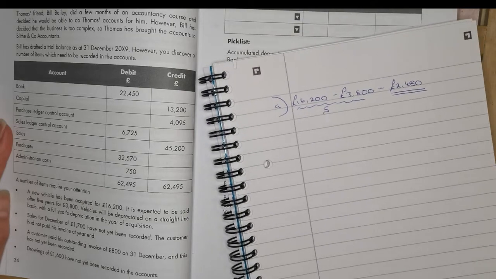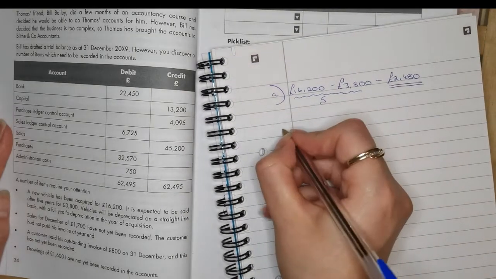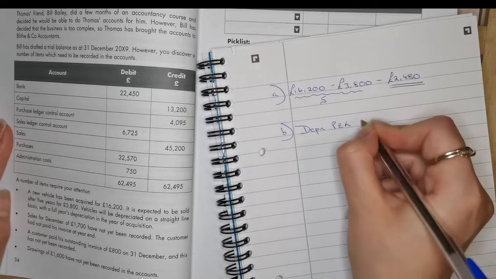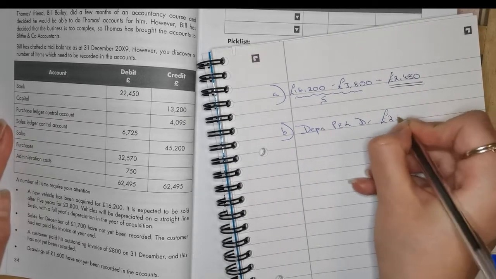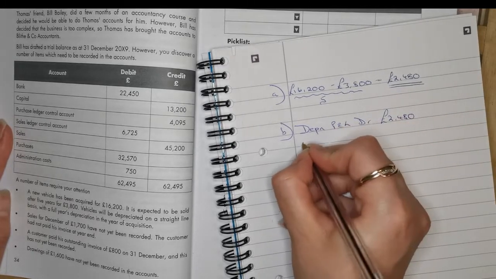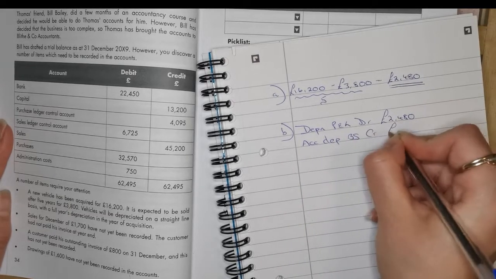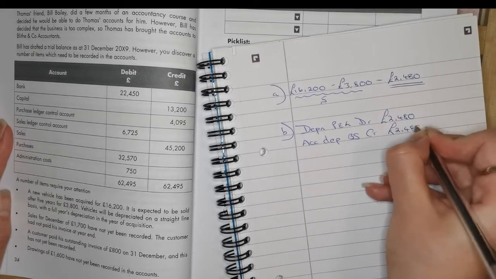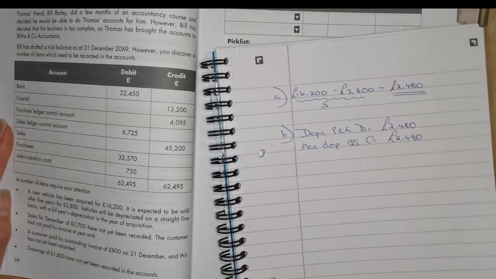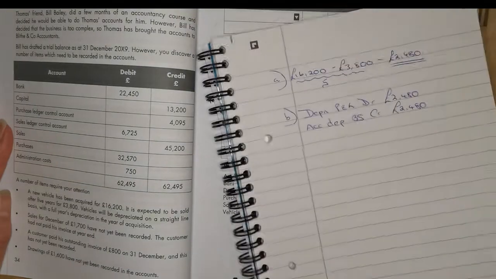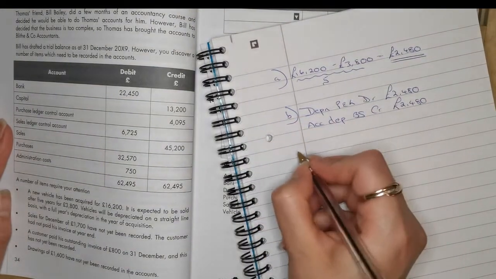So complete the journals. So I don't really need to take a look at what we need to do there. You'd hope not at this point in time. So depreciation P&L is going to be a debit of 2,480 because that's an expense, and then accumulated depreciation on the balance sheet is going to be a credit because we want to reduce the carrying value that's shown in the financial statements. Next, complete the journal entry for depreciation charge on the new vehicle. So that's the one that I've just done. So I've kind of switched these around unintentionally.